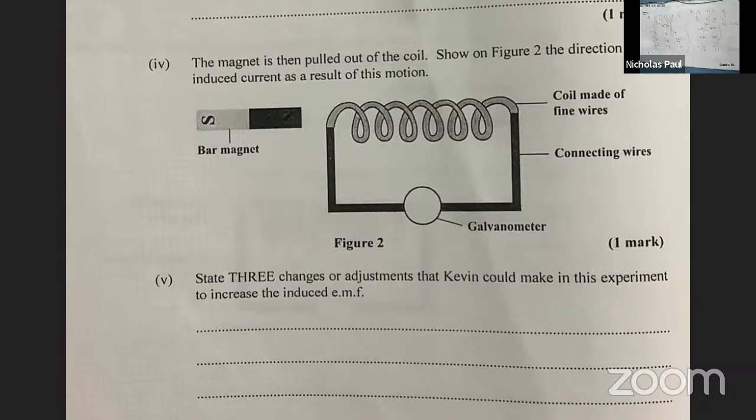Take a look at part 4 and 5. Try part 4 and 5. You have to redraw a diagram, right?